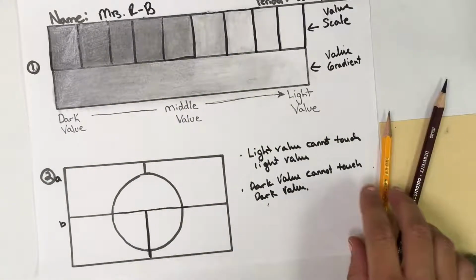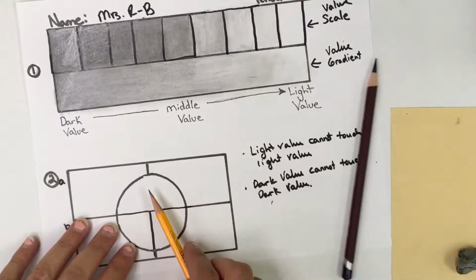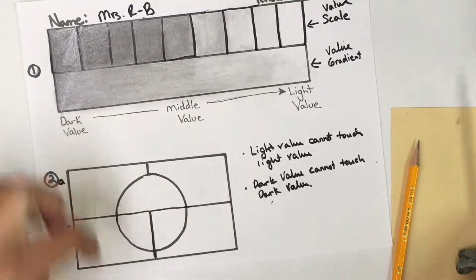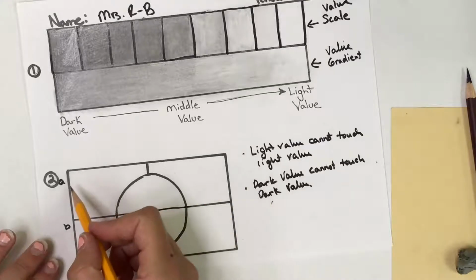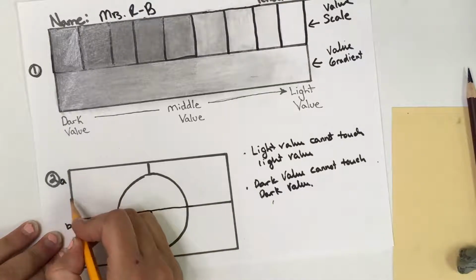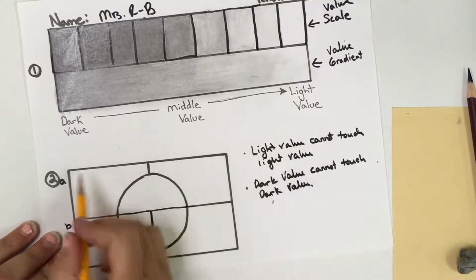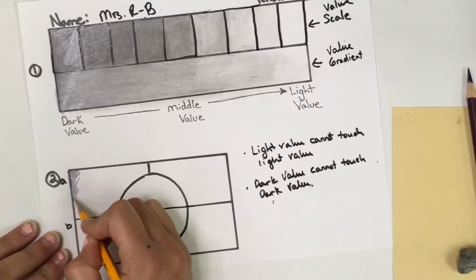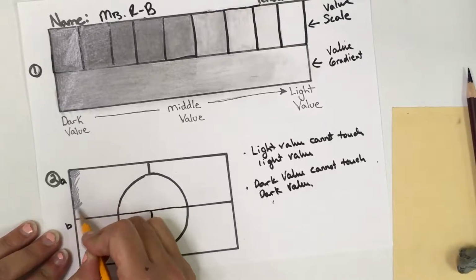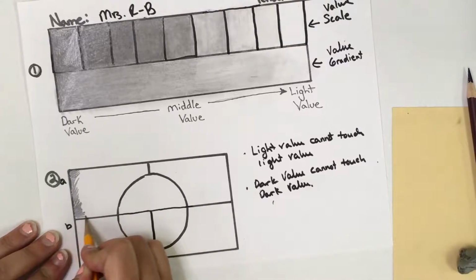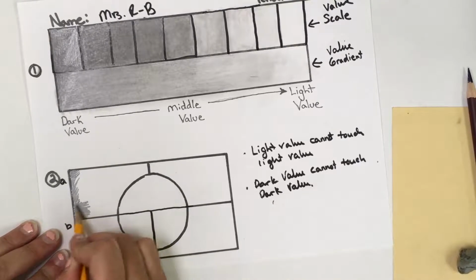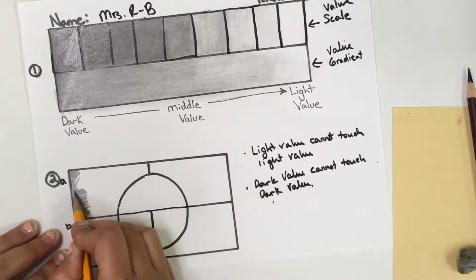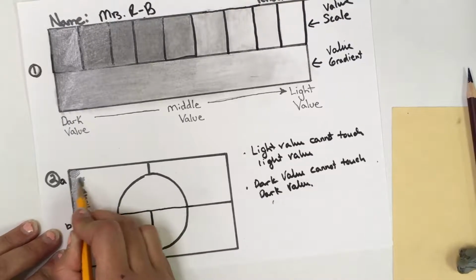Okay, so let's start with 2A, broken fractured lines going behind objects. I'm just going to go in this direction from dark to light. Get that warm up back in there. Shading. You can shade any direction. I'm just going to shade horizontally and have that gradient go from dark, dark, dark to light.